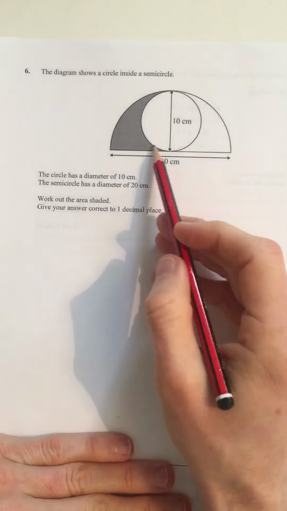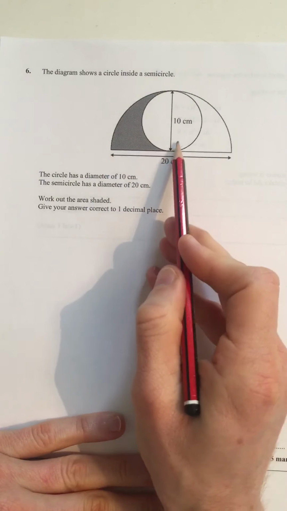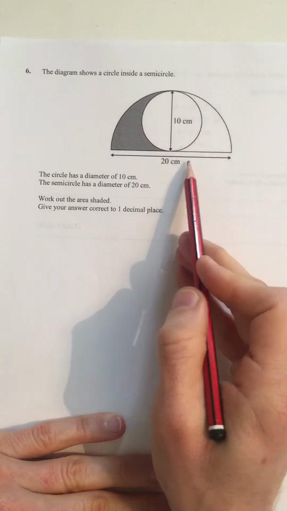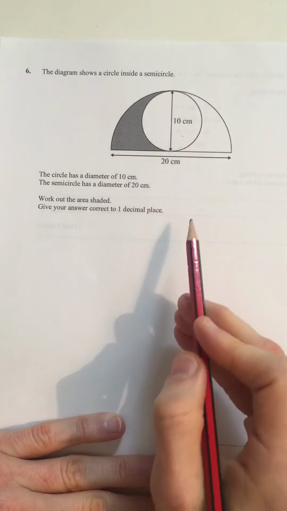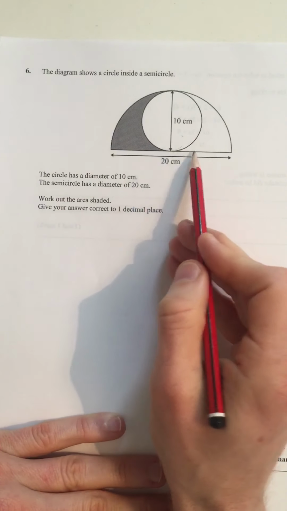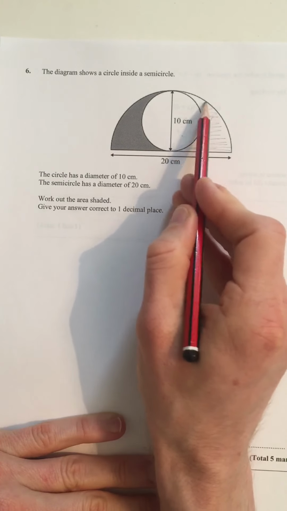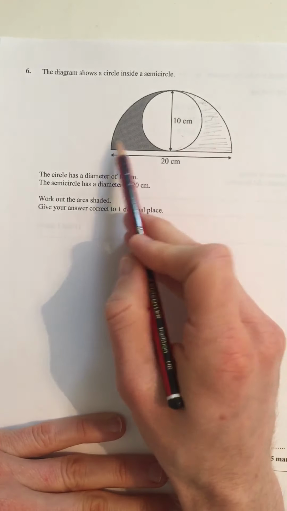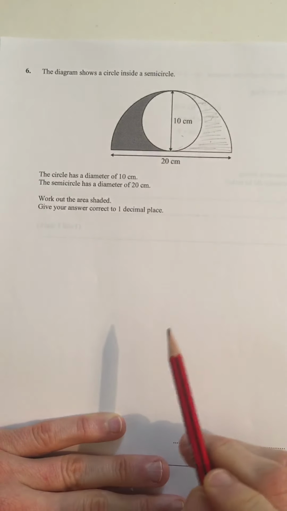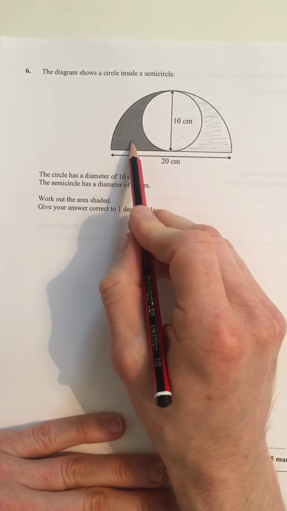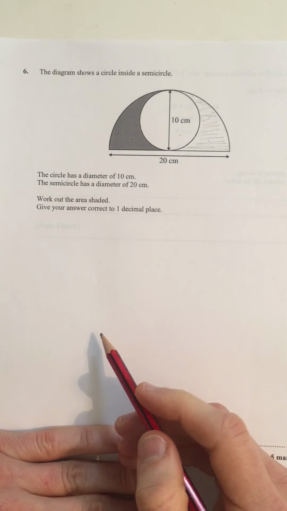Right, well, I can see that this shaded area is formed by, basically, if I was to just do the area of the semicircle, so the area of all of this, and then take away the area of the circle, that would leave me with this area, but also leave me with all of this over here. But obviously I only want this bit, so I could then half my answer, which is what I'm going to do. That's my approach for this question.